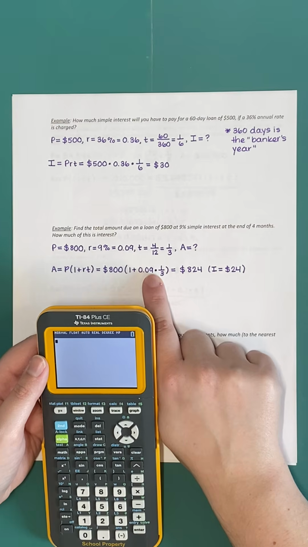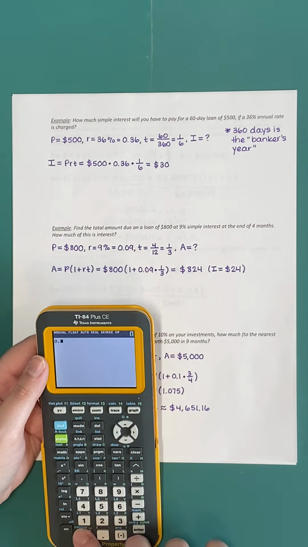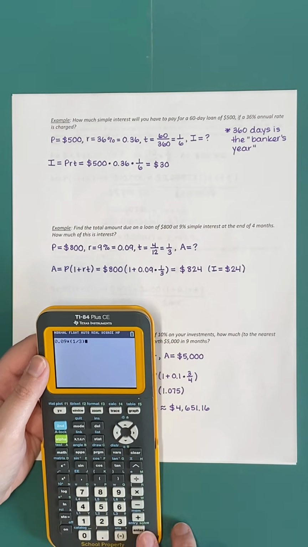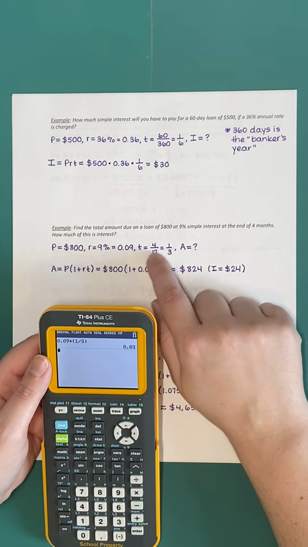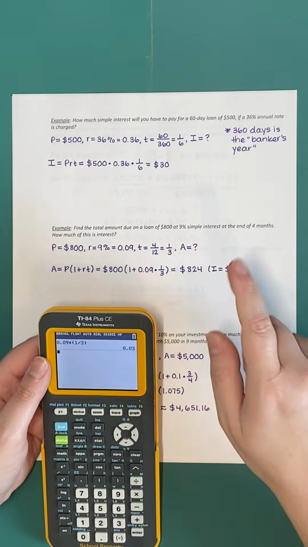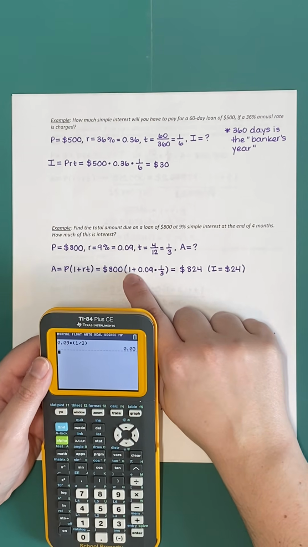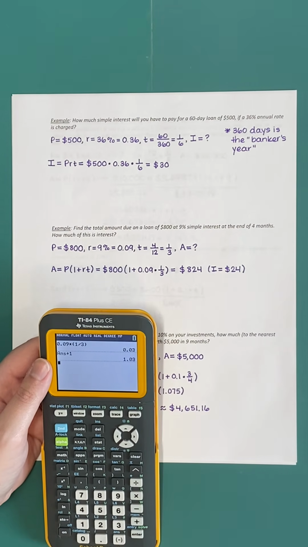So the first thing we want to do is take our interest rate and multiply by the period of time. So 0.09 times 1/3. Okay, and that's going to give us 0.03. So that's now in place of that multiplication. Now we need to build on another operation. So we still need to simplify fully in parentheses. So that means the next thing we need to do is we need to add a 1 to that. So plus 1, and that's now going to give us everything in parentheses.